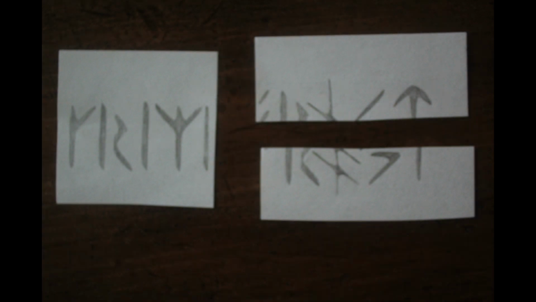So my first idea for an interactive puzzle is drawing or writing something that will be of importance to the party on a piece of paper and cutting it into pieces so that they'll have to assemble it to be able to read it or see what it is.